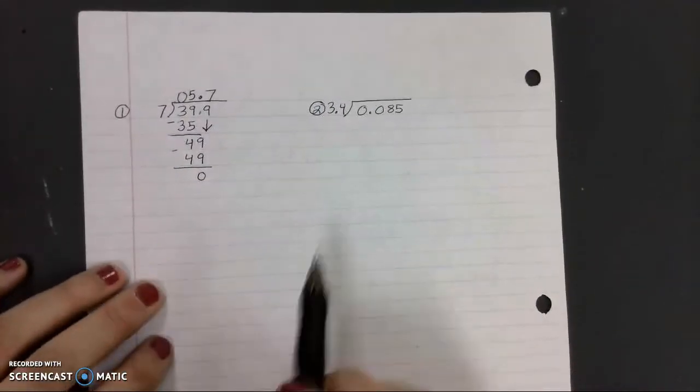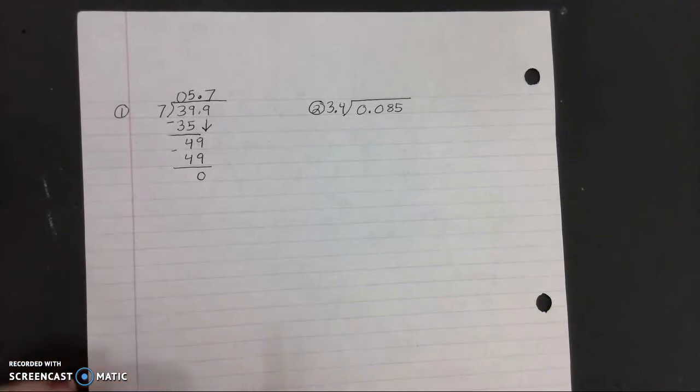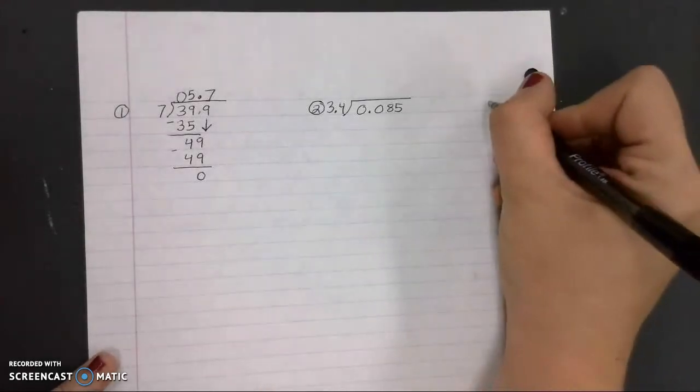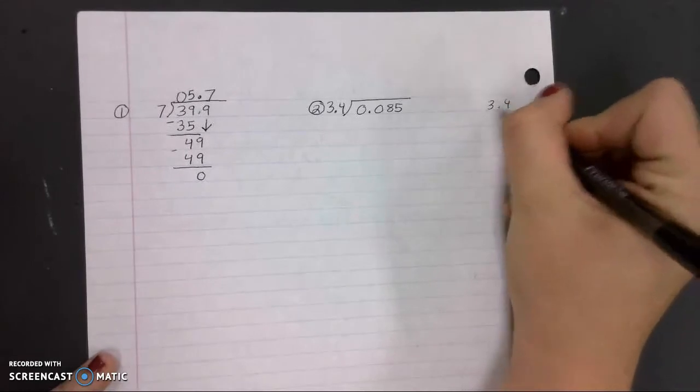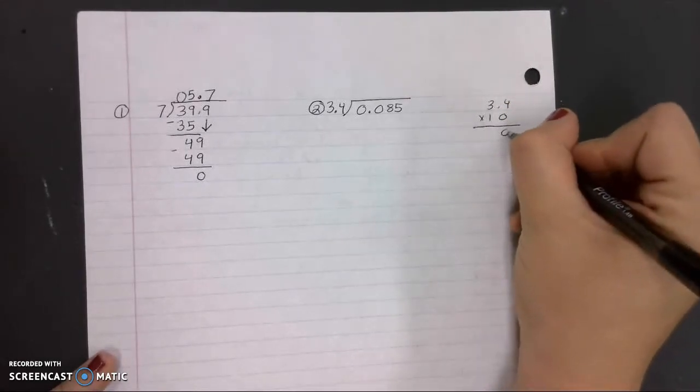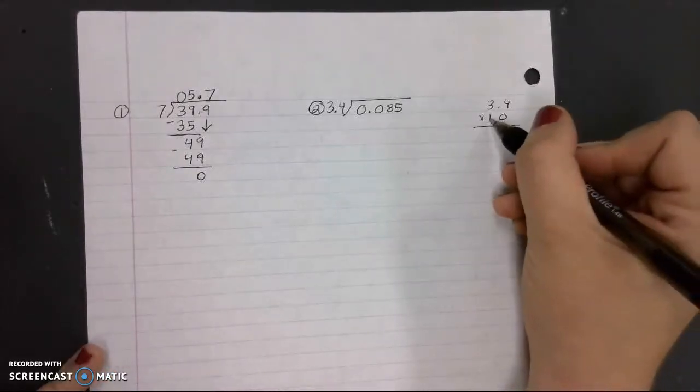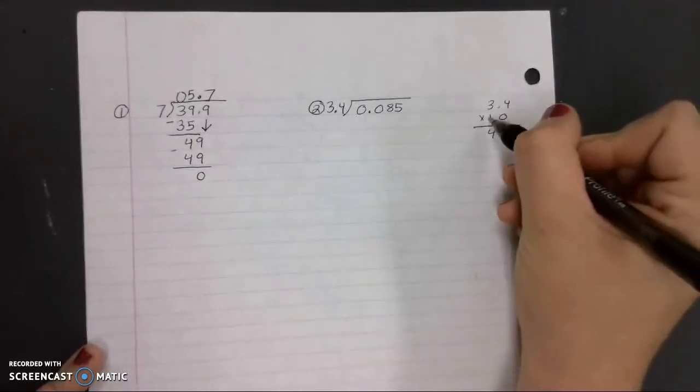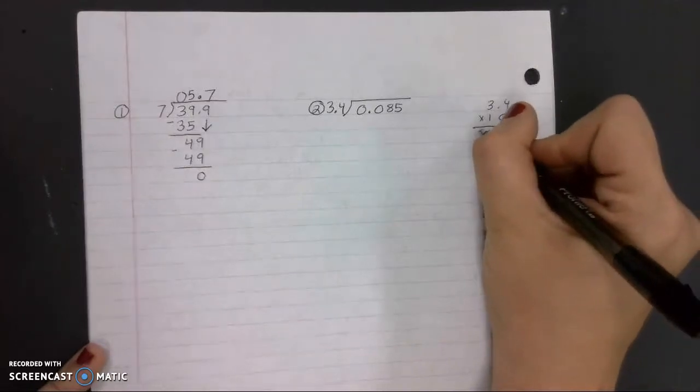So this time, I need to make sure I get that whole number for my divisor. So since I know I need to move my decimal place one time, I'm going to multiply that by 10. So let's do that over here to the side so you can see we have 10. Okay, well I have a 0, so I'm going to go ahead and put my place value, and I have 1 times 4, which is 4, 1 times 3, which is 3.